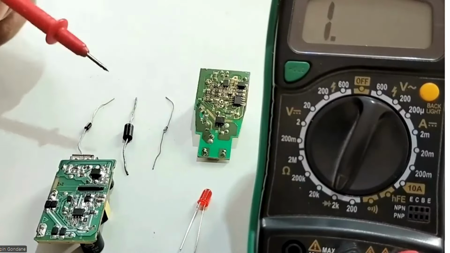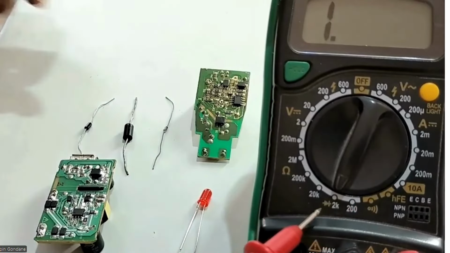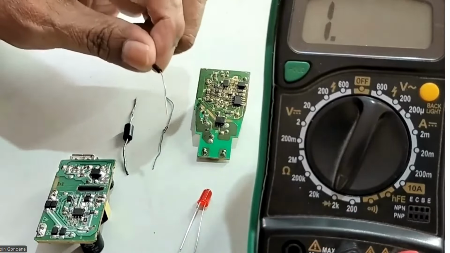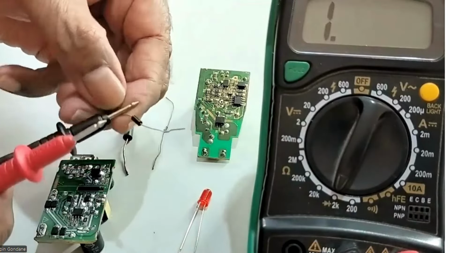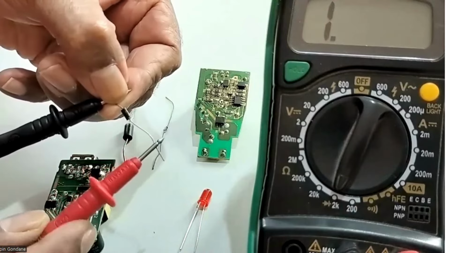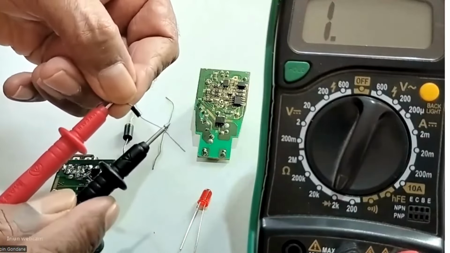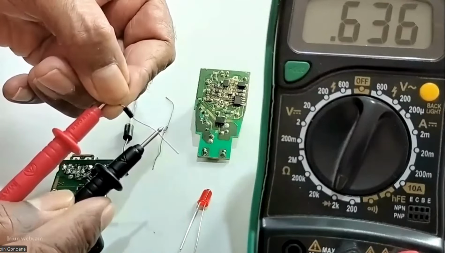So how to test a diode? First of all, on the multimeter, you have to put the selector switch to diode mode. Take the diode, you have 2 probes. Just connect one probe and see what the value is. Nothing is coming. Now I will reverse it. I'll put negative here, positive here, and negative over here. I've got some value.